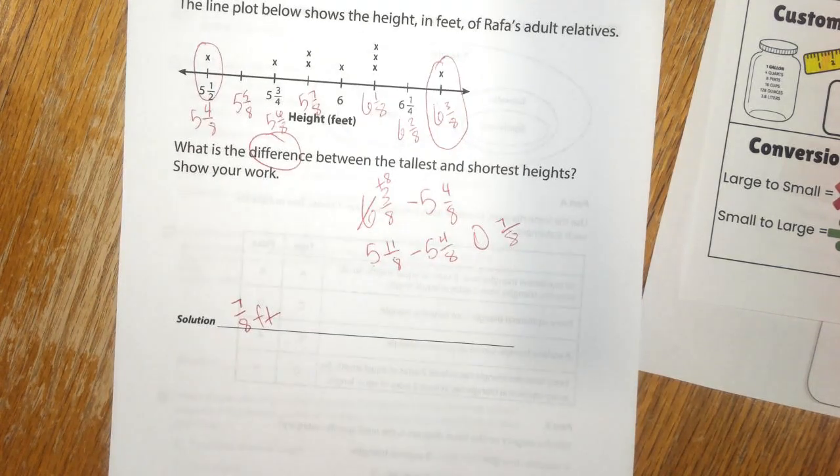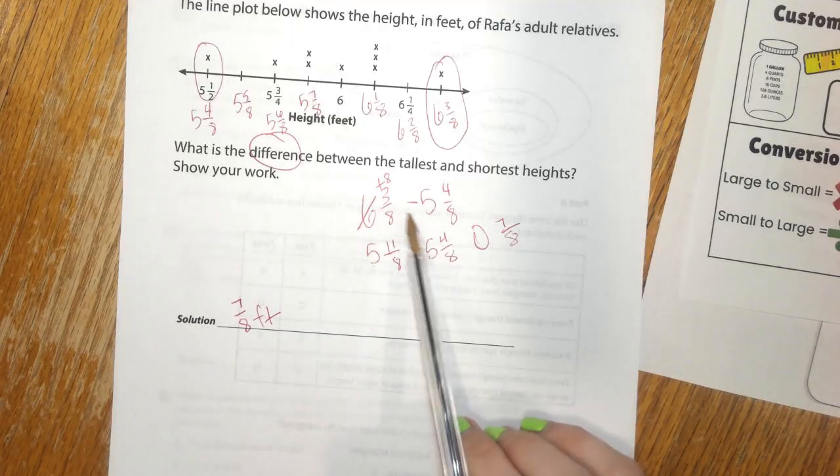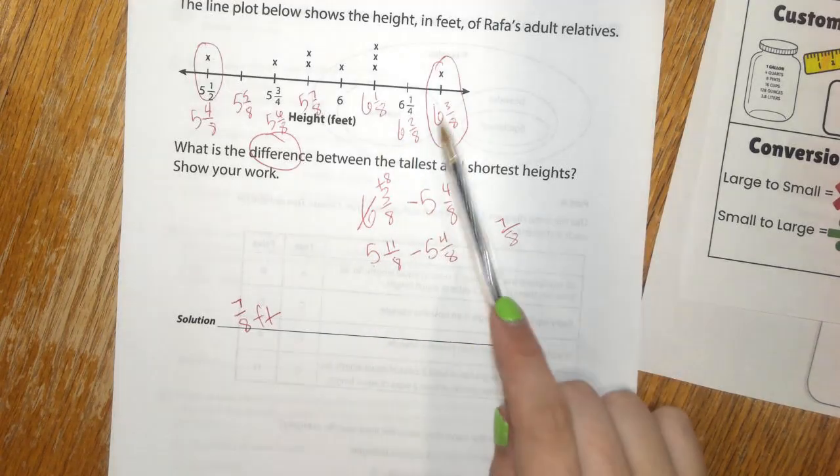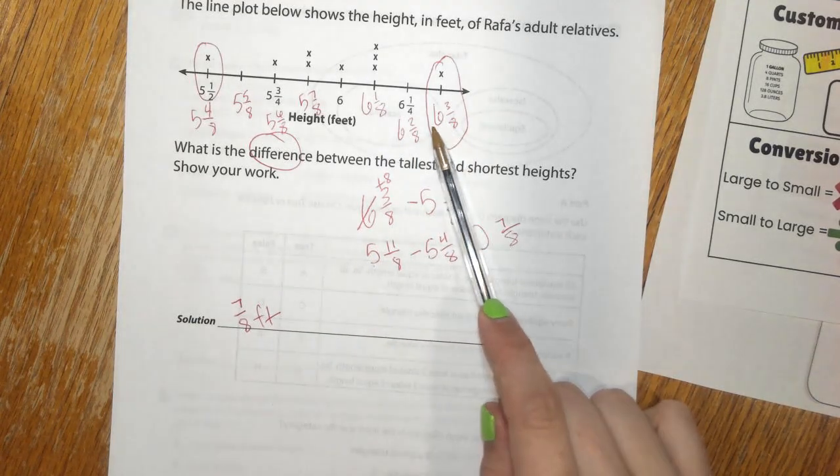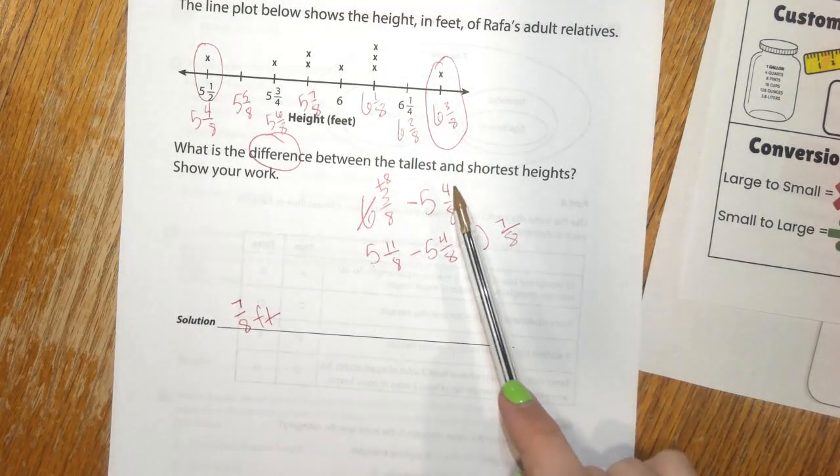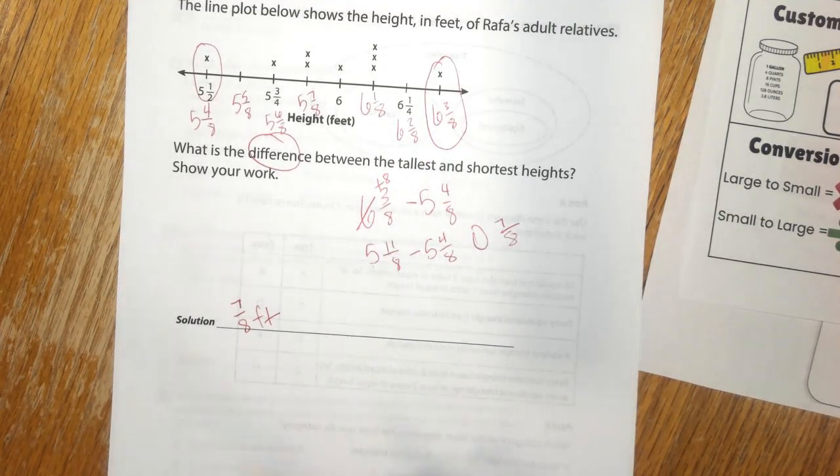So again, the hardest part about this is that you're going to have to figure out what this number is, and then you have to remember we cannot take 4 from 3. You have to pay attention to that. It would be a lot easier if I could, but I cannot give somebody 4 cookies if I only have 3 cookies.